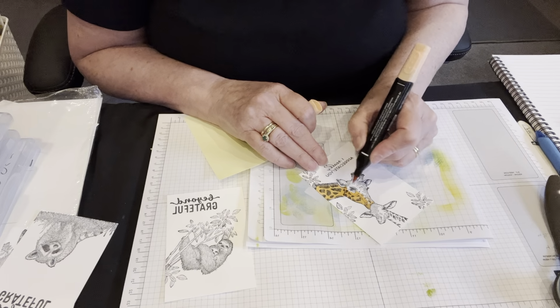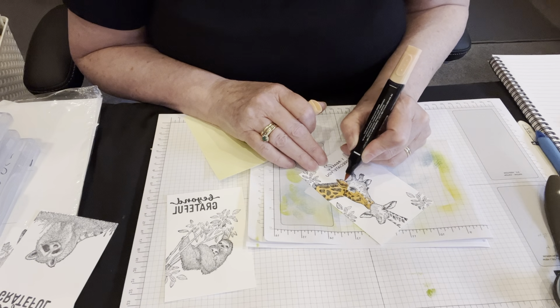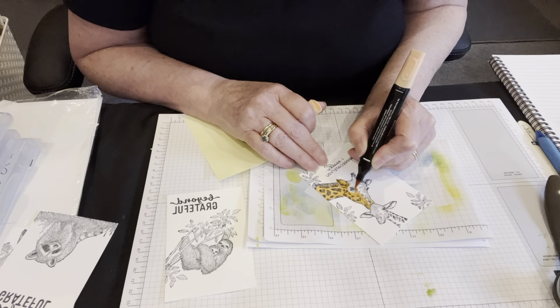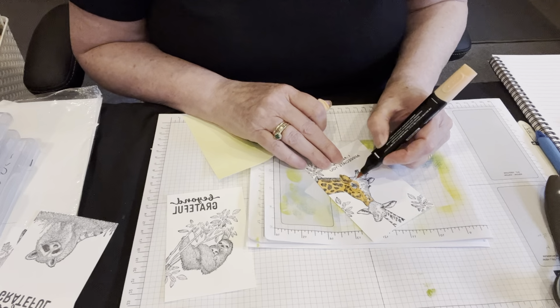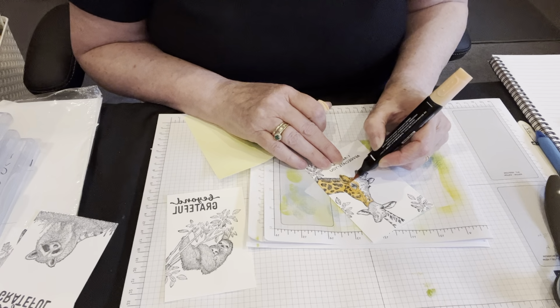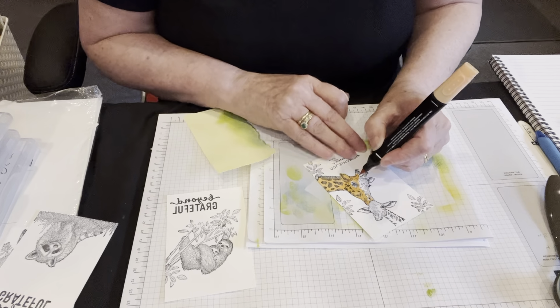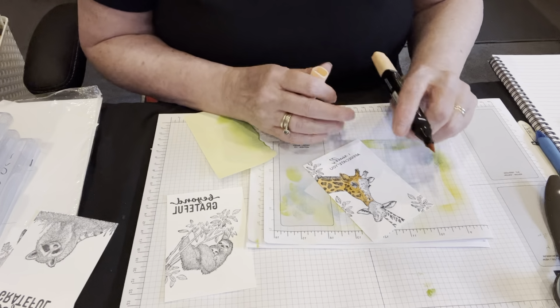Now, when you're actually using your ink with your blends, your black ink, you're actually using your Memento. You do not want to use a StazOn. A StazOn itself is an alcohol ink as well, and you don't want to add your alcohol with your alcohol because it will smudge, especially on the StazOn.